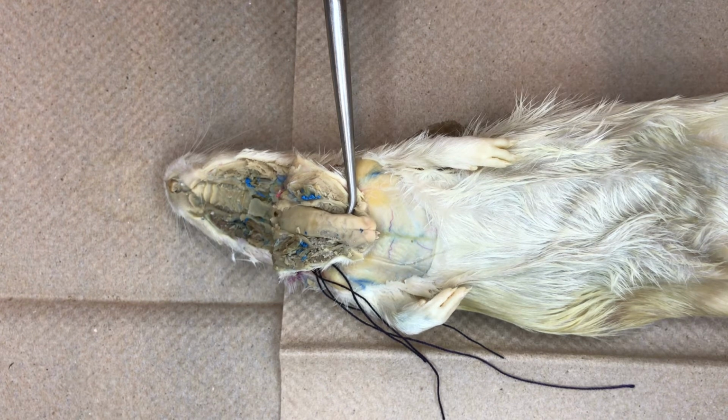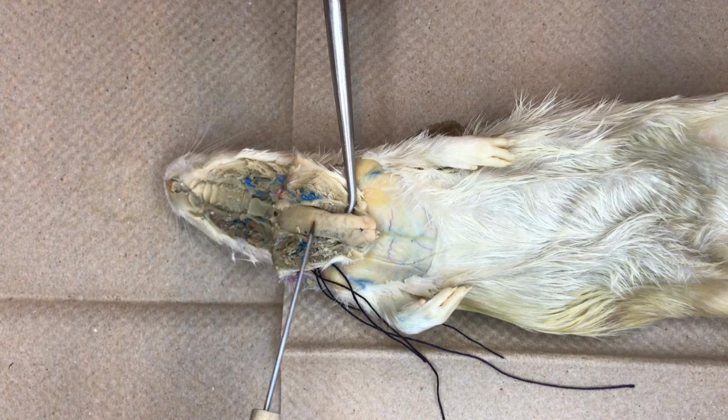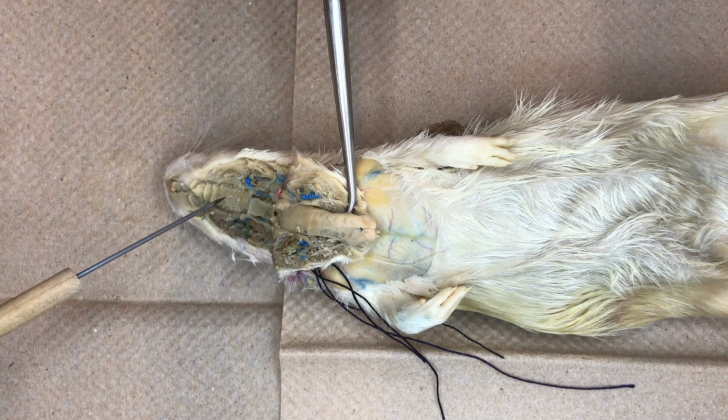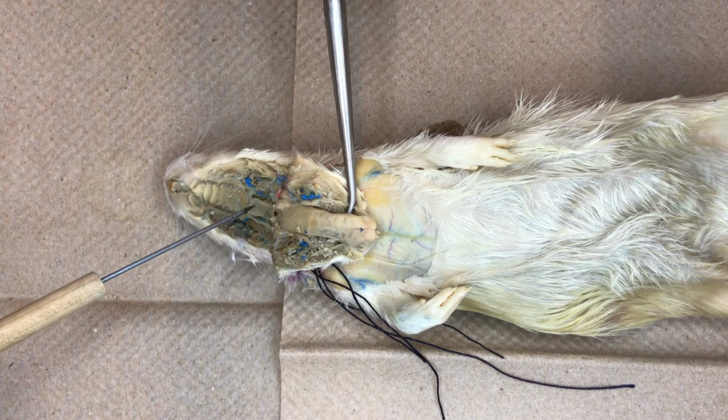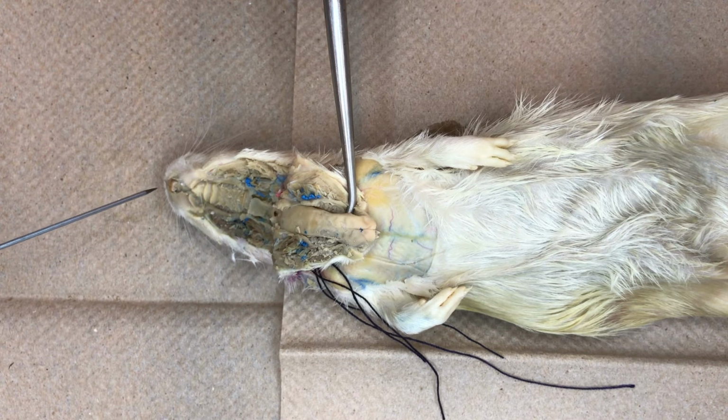First, the muscular tongue is attached to the floor of the mouth cavity. The roof of the mouth is formed by an anterior hard palate and a posterior soft palate. Here we can also see the long incisors, the continuously growing front teeth of the rat. The most posterior part of the oral cavity is the pharynx.